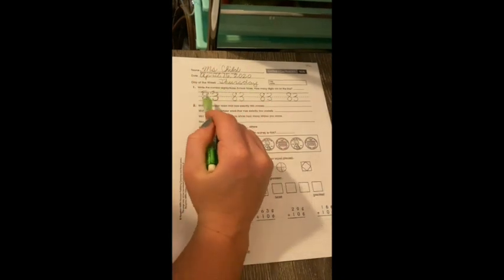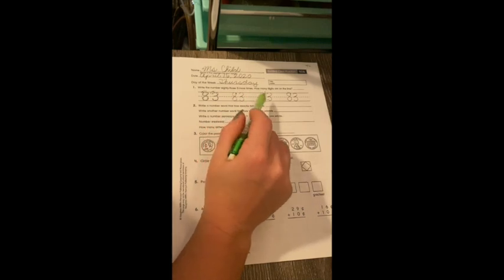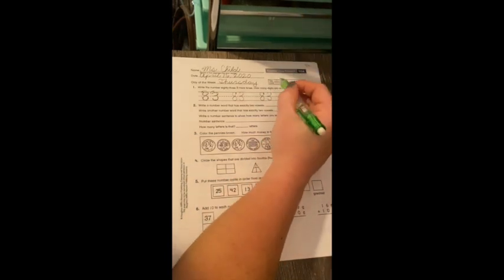So let's count the digits. 1, 2, 3, 4, 5, 6, 7, 8. There are 8 digits on this line. Let's tally that number. 1, 2, 3, 4, 5 closes the door. Let's see how many more we need for 8. So we have 5, 6, 7, 8. 3 more. 5, 6, 7, 8.